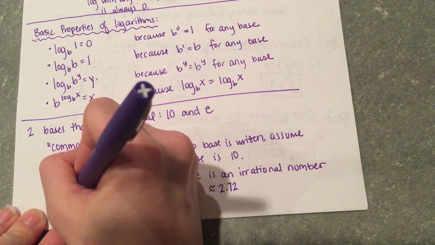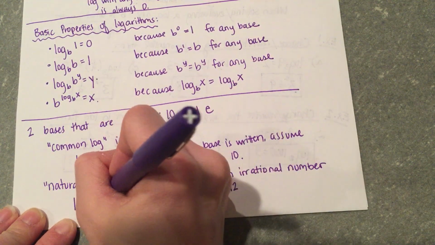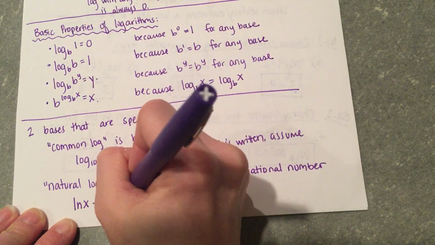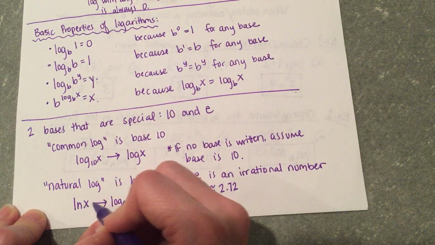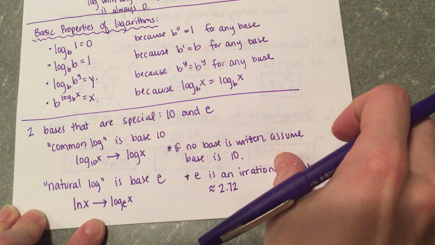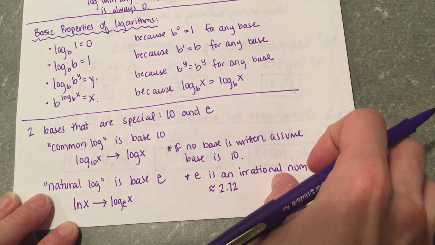So a natural log is written like this, ln of x. That's just a fancy way of writing log base e of x. So we'll never write log base e. We always write it as natural log x. Anytime you see natural log x, that means the base is e.